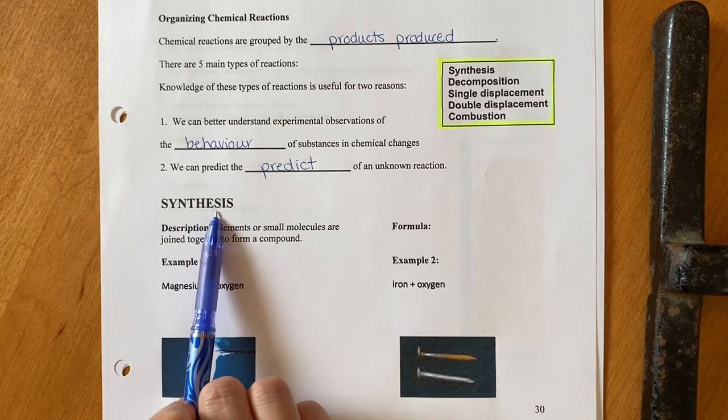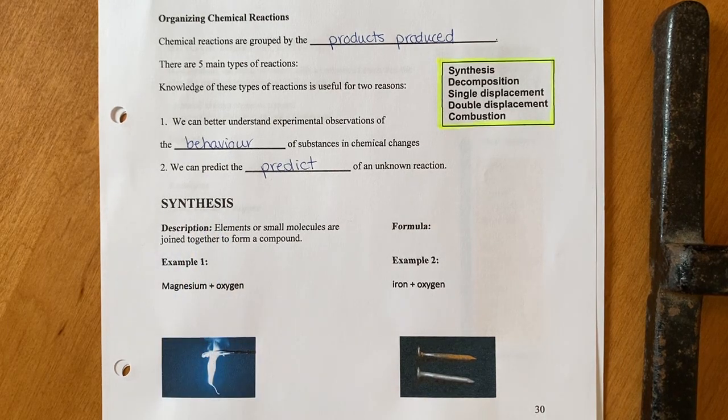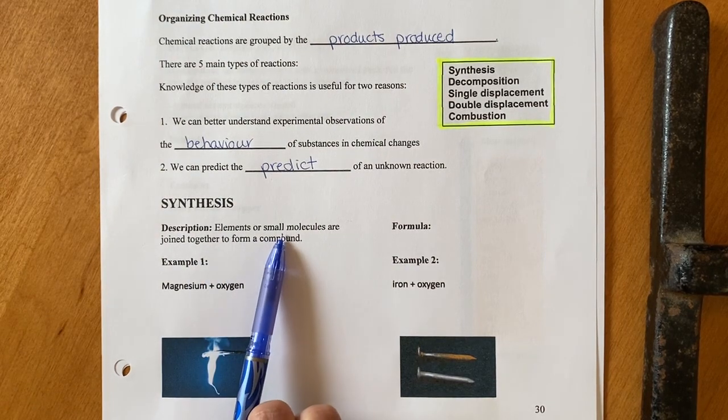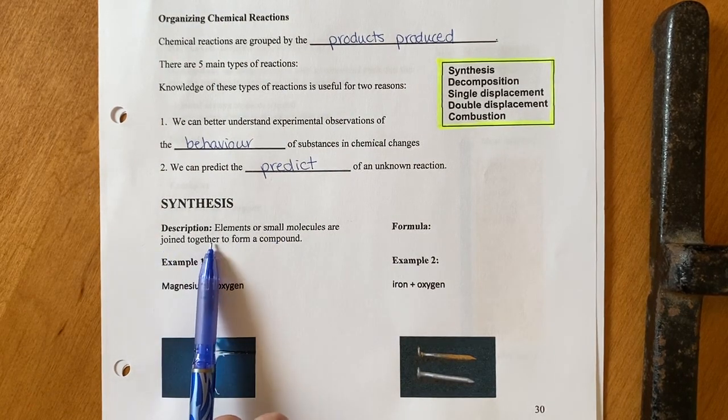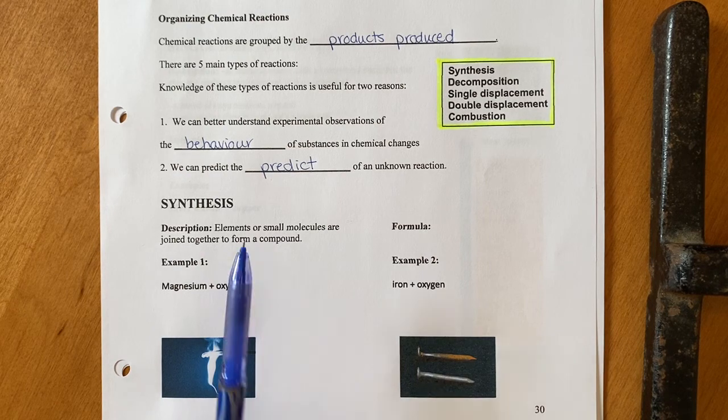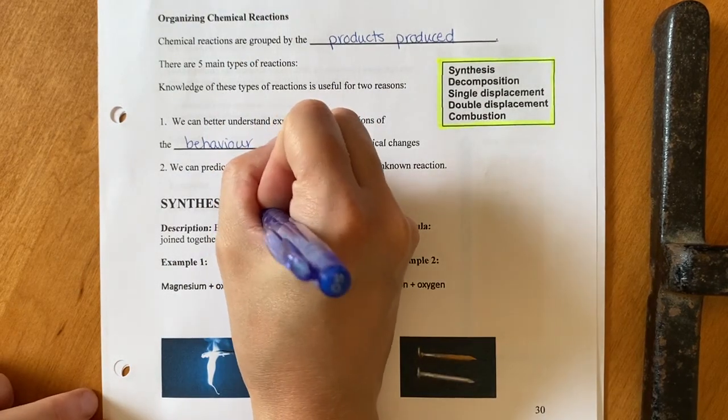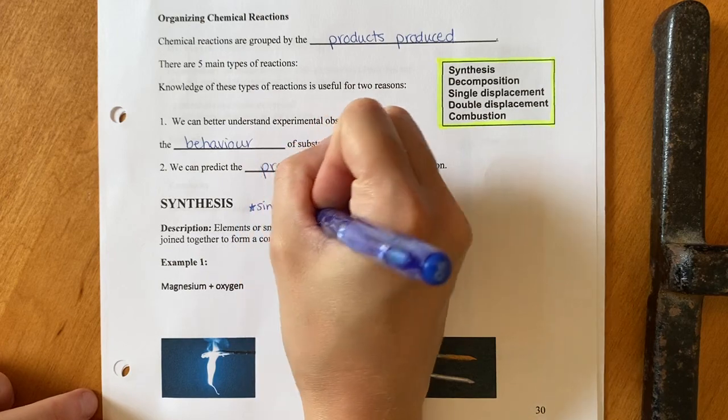Now the word synthesis, think of synthesizing something or making something. And these are characterized by having a single product. So they only form one product. So in your description here, elements or small molecules are going to combine together to form a compound. So here we have a single product.